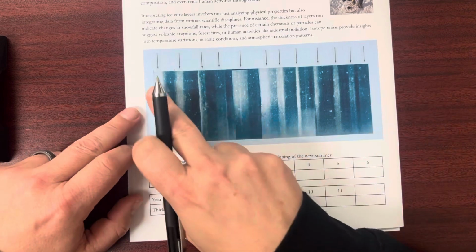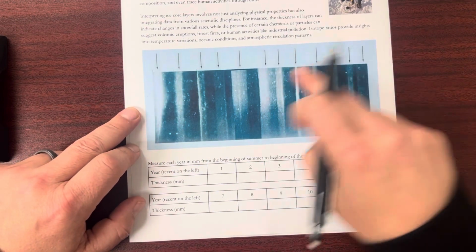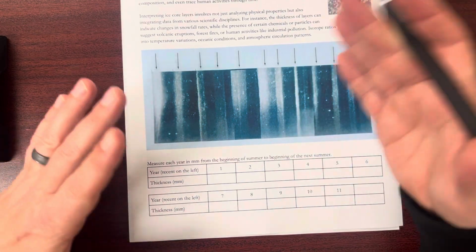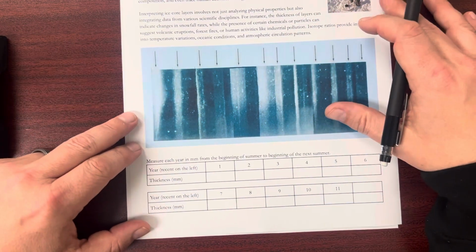You also notice that it's not the same spacing from year to year. Some years have thicker amounts of ice because of more snow. Some years have less amount of ice because of less snow.